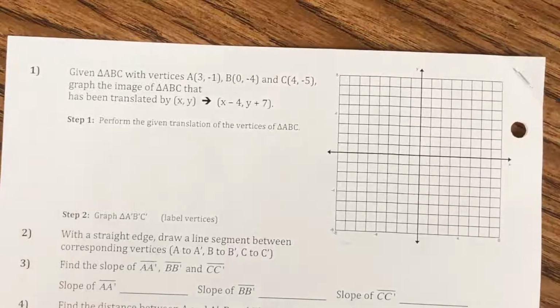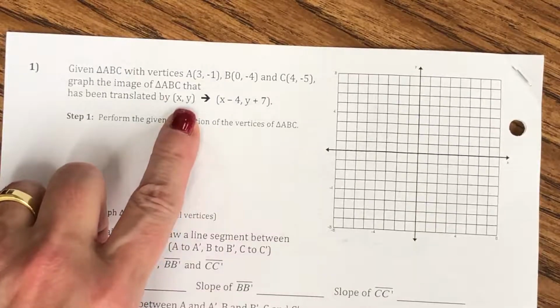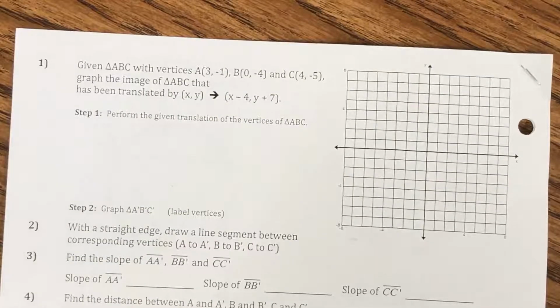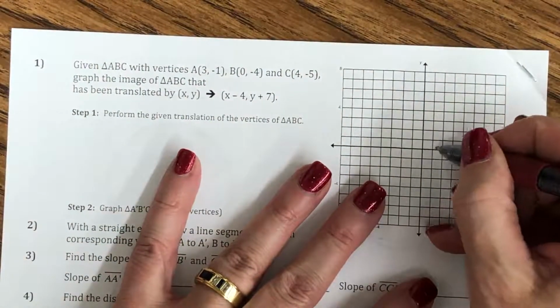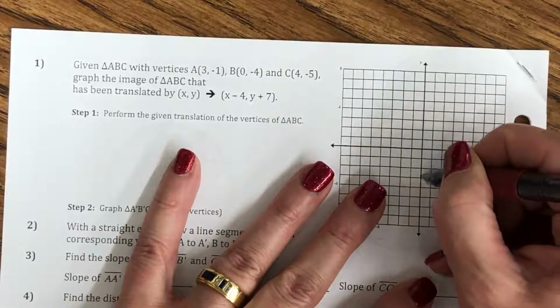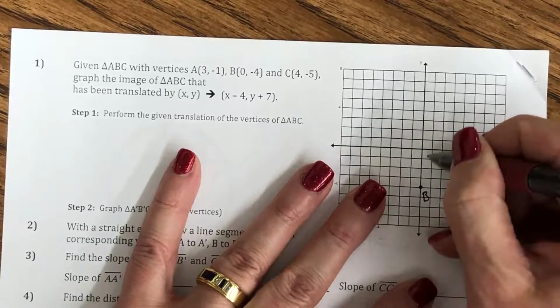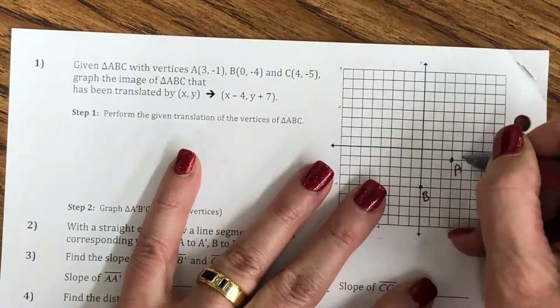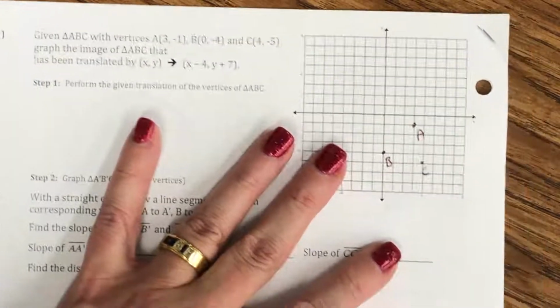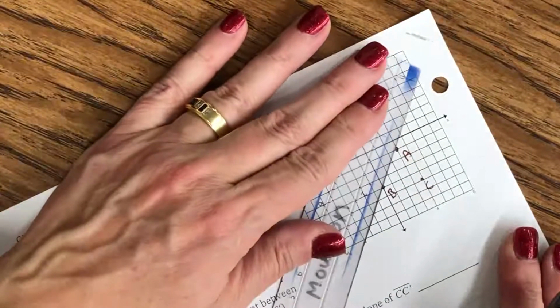Okay, so number 1, given triangle ABC with vertices A, B, and C, graph the image of triangle ABC that has been translated by this translation notation right here. So let's go ahead and plot these points A, B, and C. So A is 3, -1. B is 0, -4. And C is 4, -5. Okay, and we're going to go ahead and connect those points.